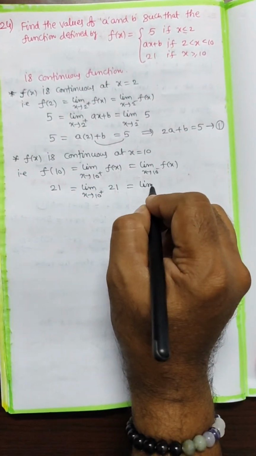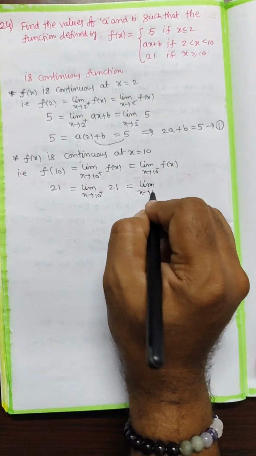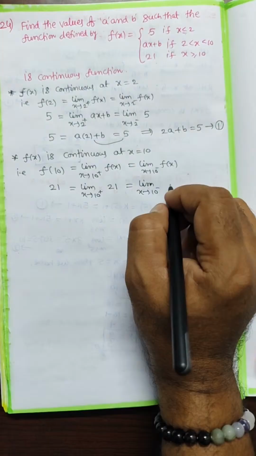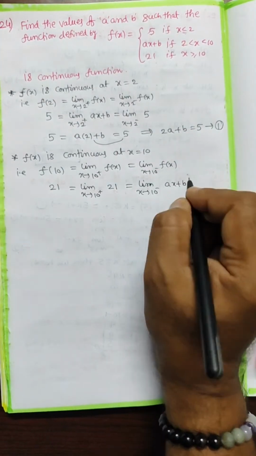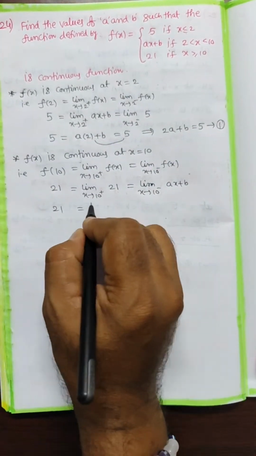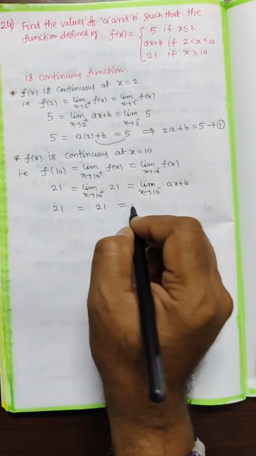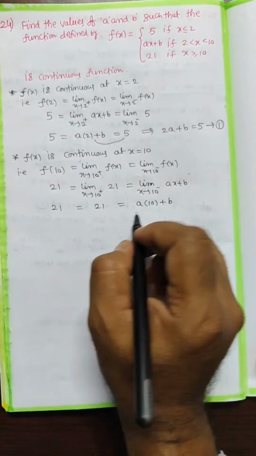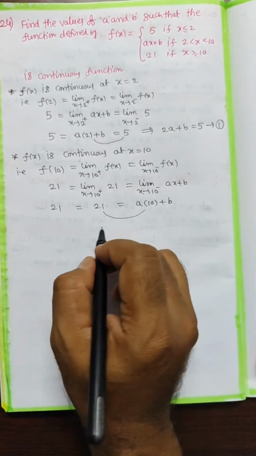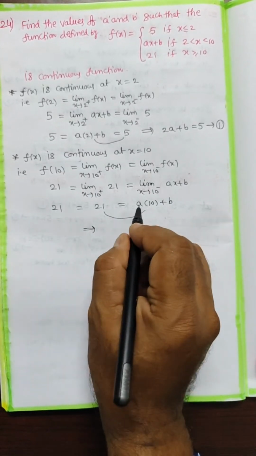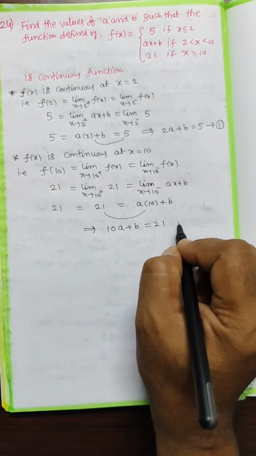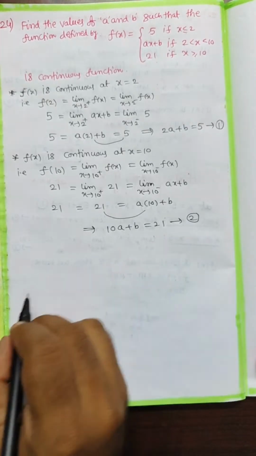Limit x tends to 10 minus, x is less than 10, the function value is ax plus b, dear students. So 21, even the limit of constant 21, is equal to a into 10 plus b. So equating these two, you will get 10a plus b is equal to 21, equation number 2.